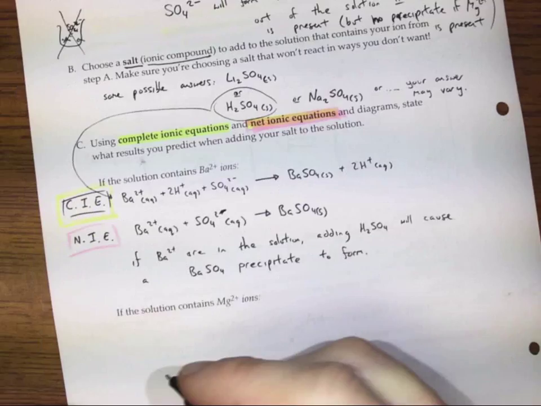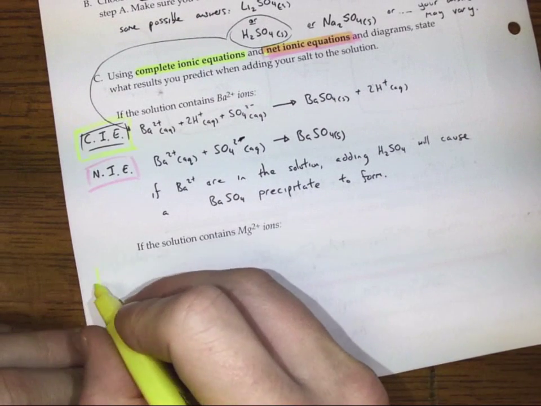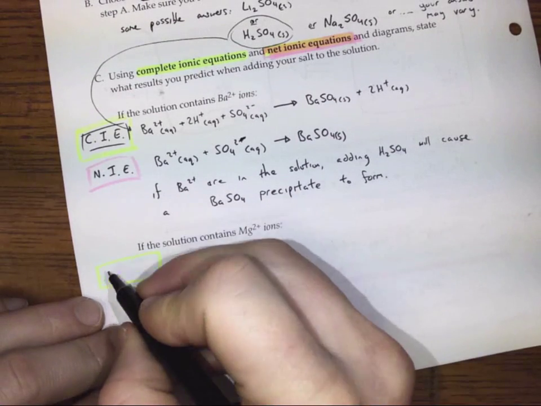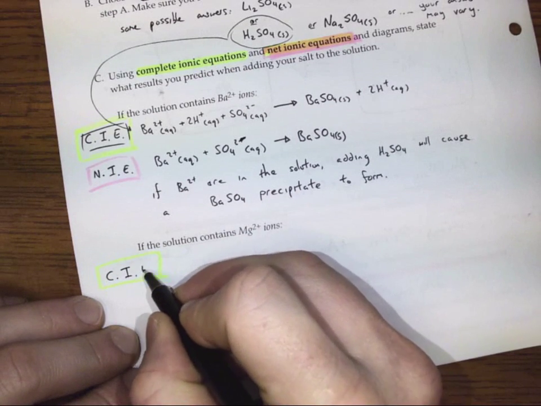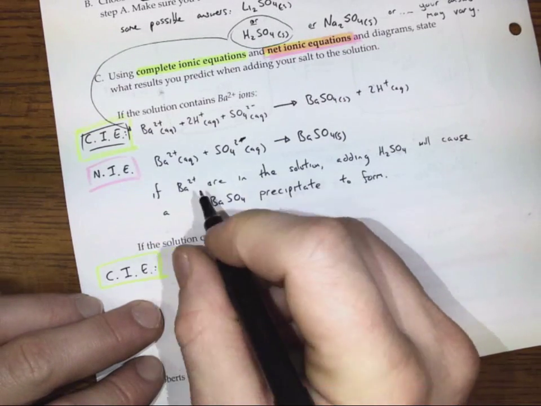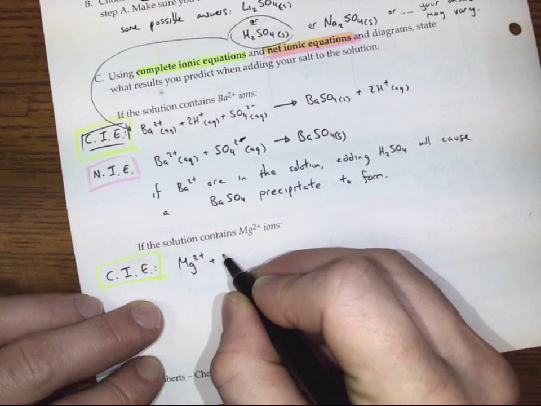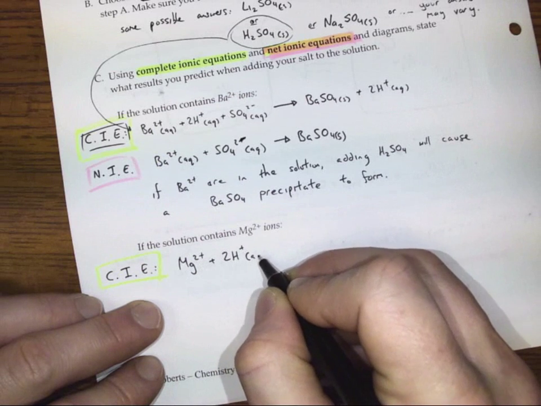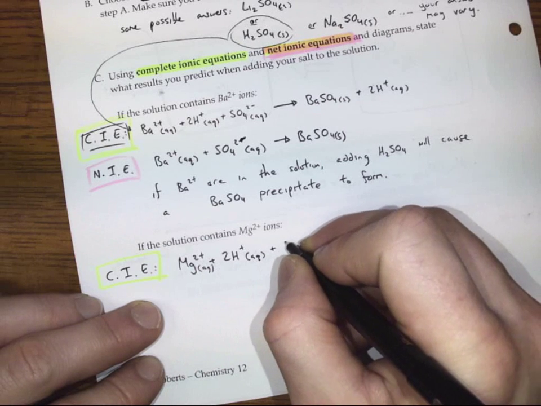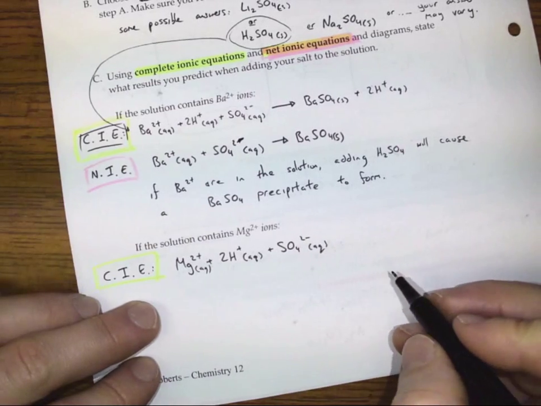And let's just go through the other possibility, which is if our solution contained magnesium. So the complete ionic equation is, well, we wouldn't say we have barium, we'd have magnesium plus 2 protons, aqueous, and some sulfate, which are aqueous as well.